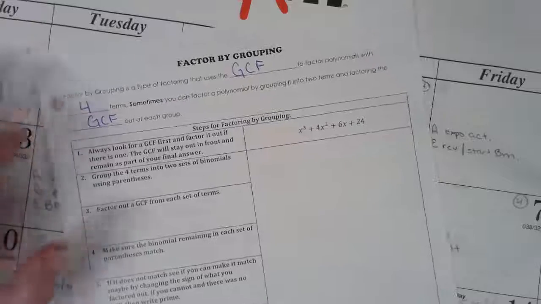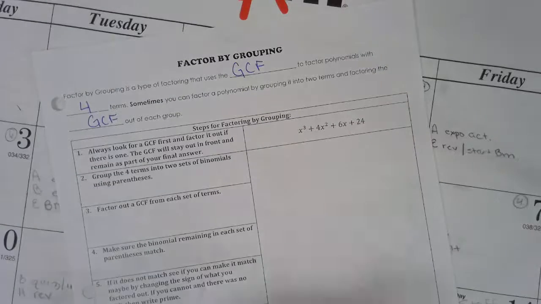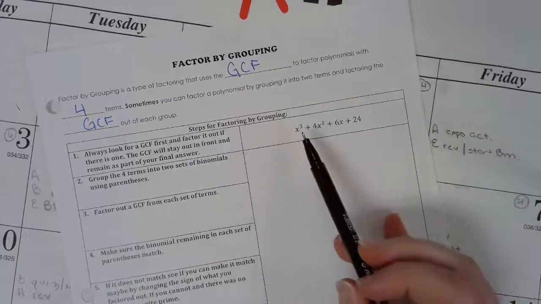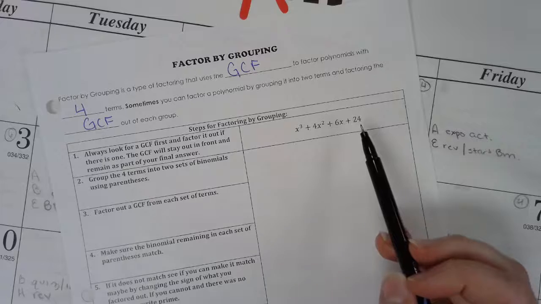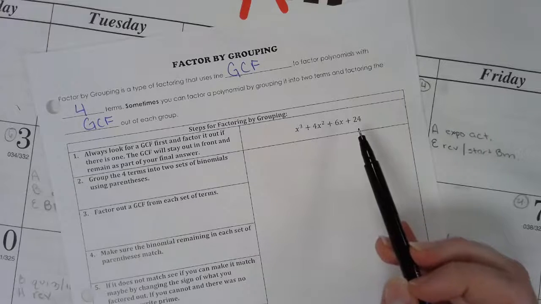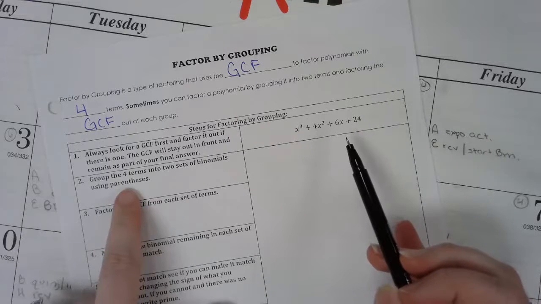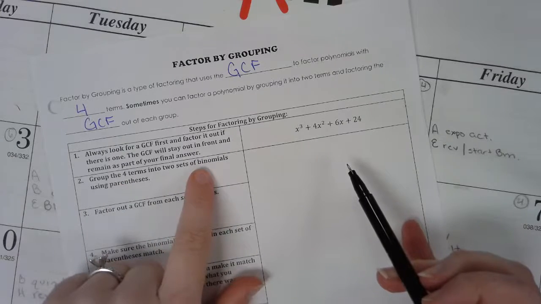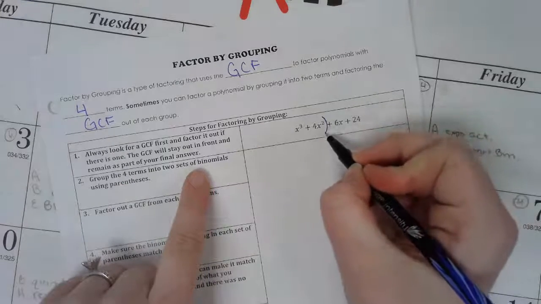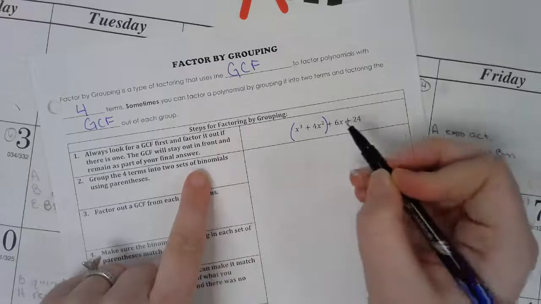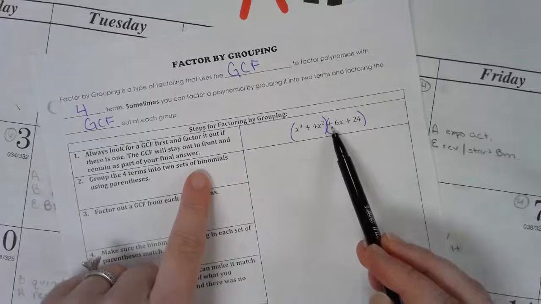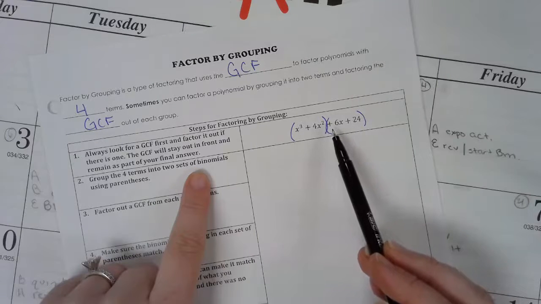Alright, so the first one we're going to look at is right here. We always want to look to see if there's a GCF first. We take out the entire polynomial, but there's nothing that I can take out of all 4, so I'm just going to get started with the grouping method. The first step is to group the 4 terms into 2 sets of binomials. So you learned binomials mean 2 terms, so you're going to group the first 2 together, and you're going to group the second 2 together. Make sure the sign in front of the third term always gets put in parentheses.